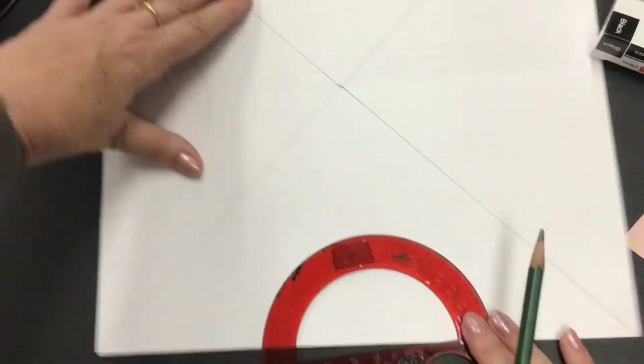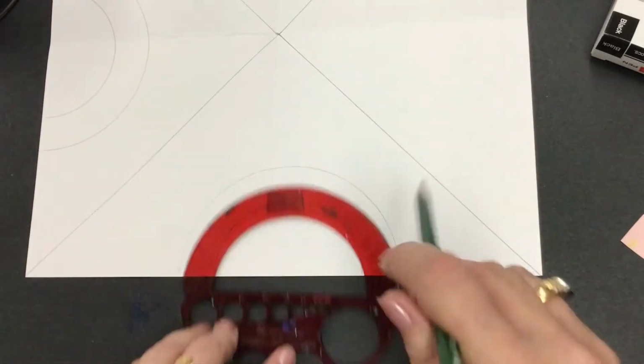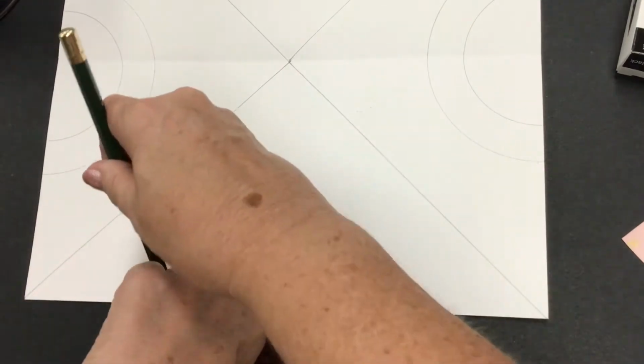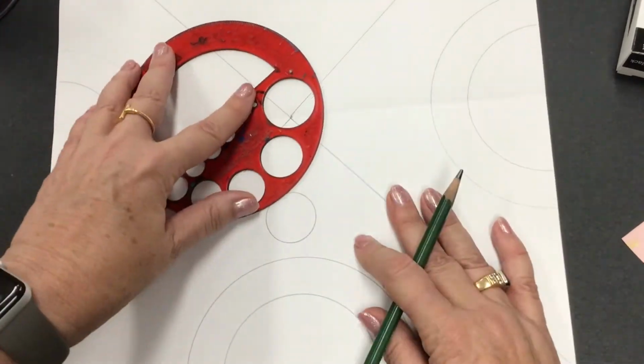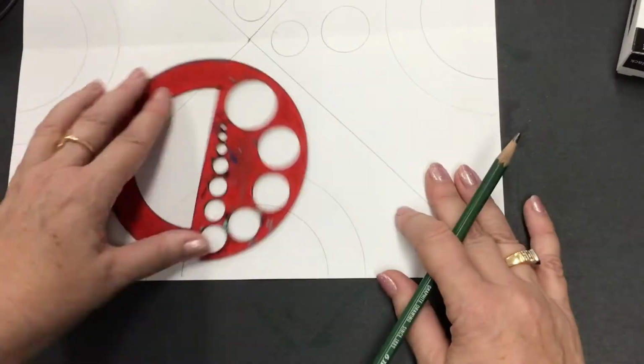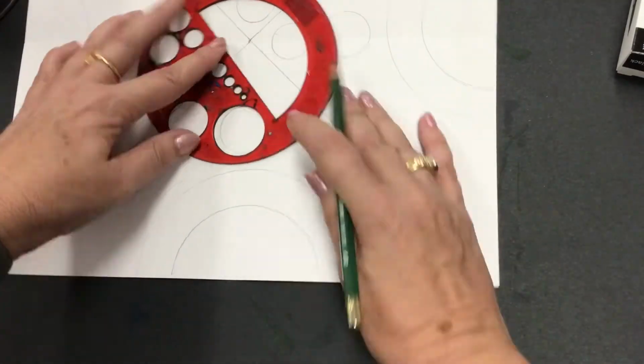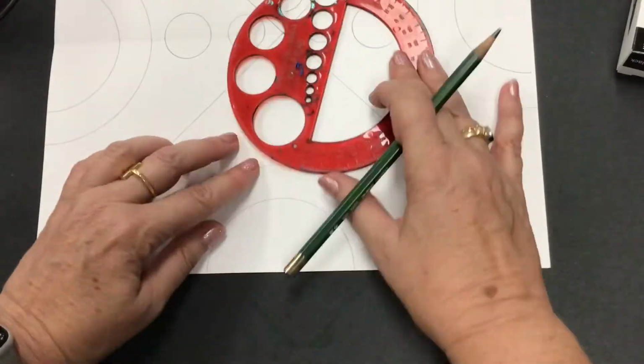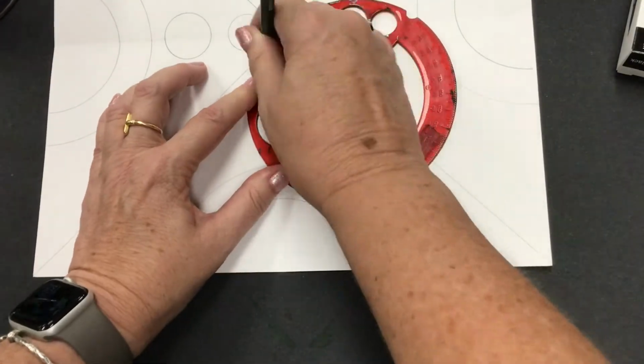So we're going to make a radial design. We're going to keep turning our page, and we're going to put the same drawing or the same thing in every one of those sections. And we're going to try to keep them as close to the same as we possibly can, so that no matter which way you turn the paper, it looks the same.